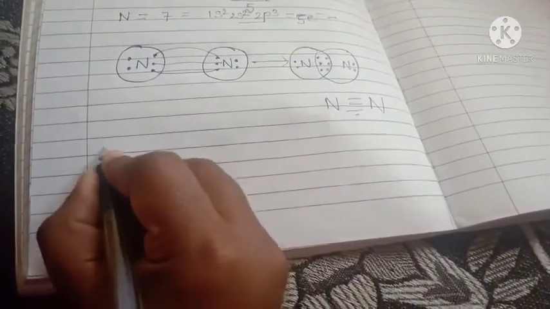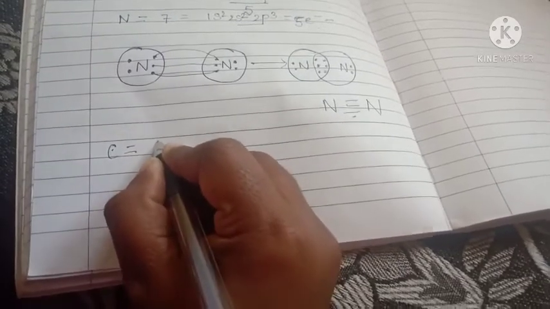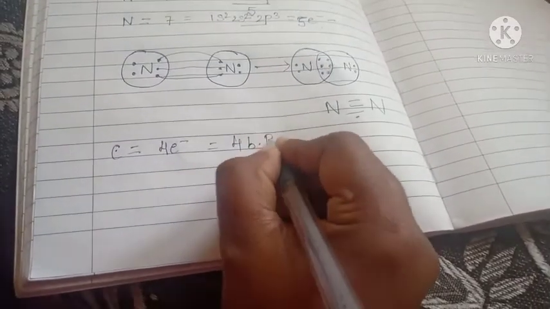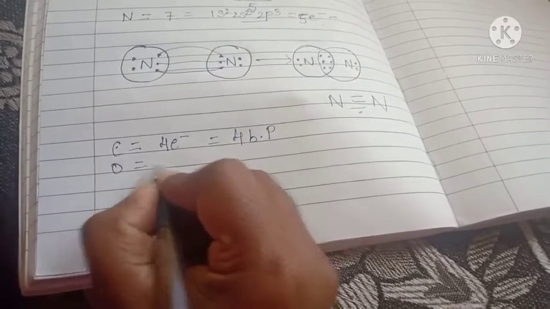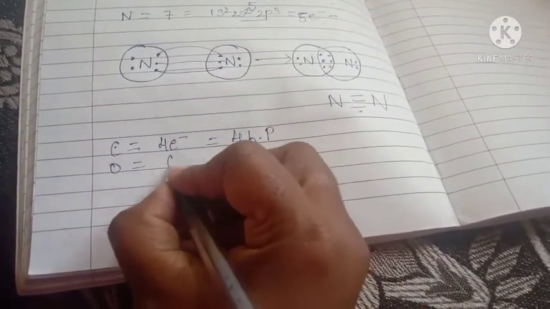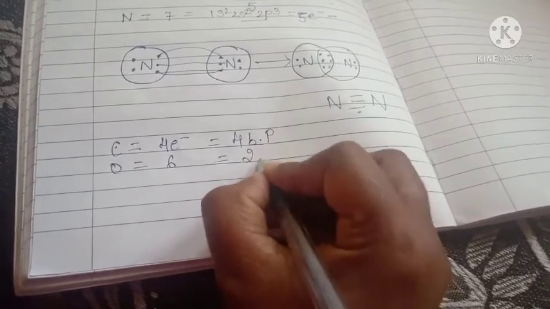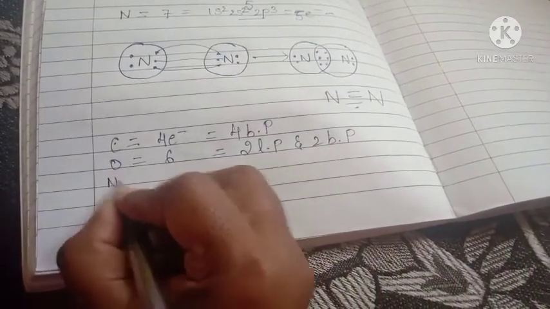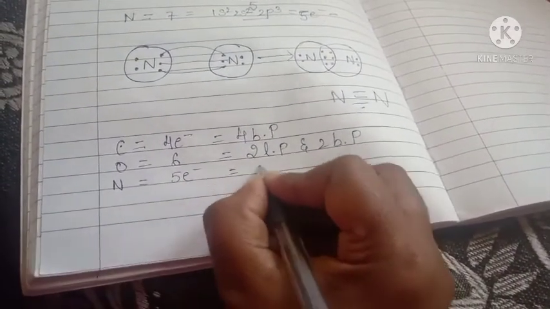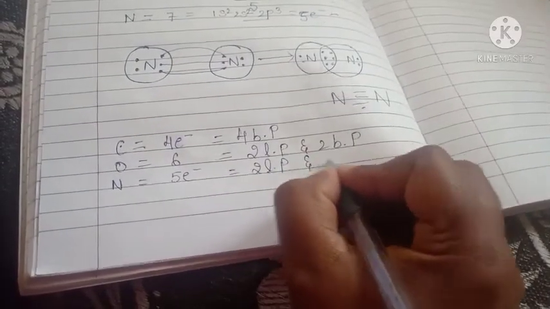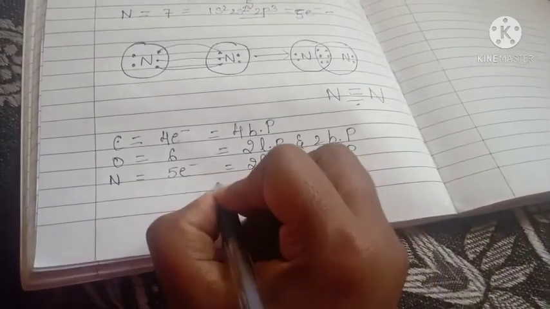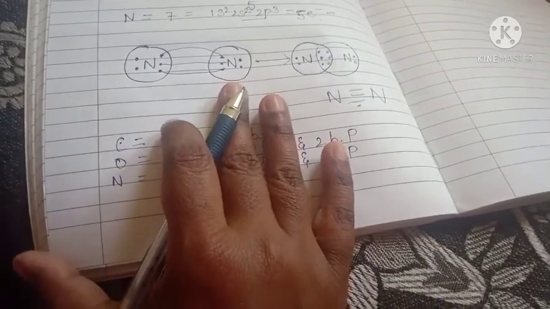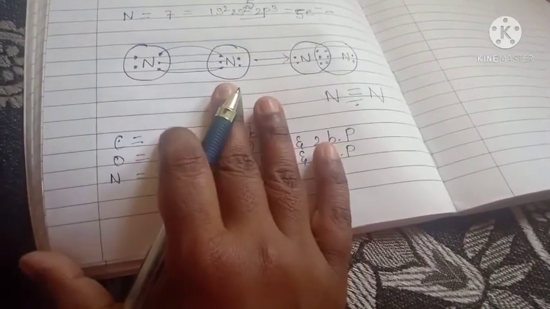For carbon, the outermost shell has 4 electrons, giving 4 bond pairs. Next, oxygen has 6 electrons, which gives 2 lone pairs and 2 bond pairs. For nitrogen, 5 electrons give 1 lone pair and 3 bond pairs. You have to know about that. This is about the formation of covalent bonds, single and multiple covalent bonds.